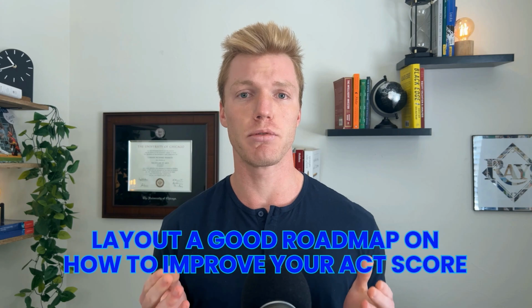Now, if you take the ACT early and you're unsatisfied with your score, then you can actually lay out a good roadmap for how to improve on your ACT score.